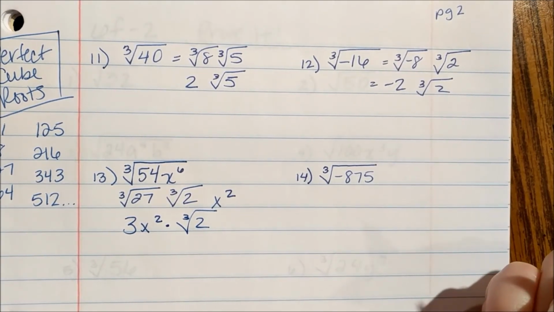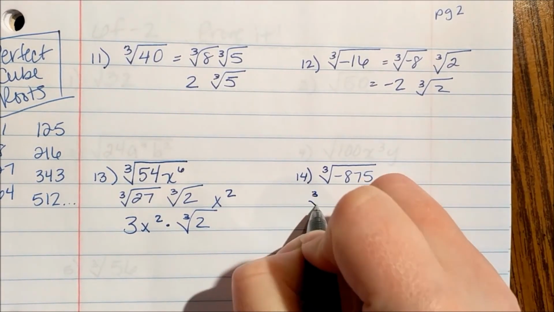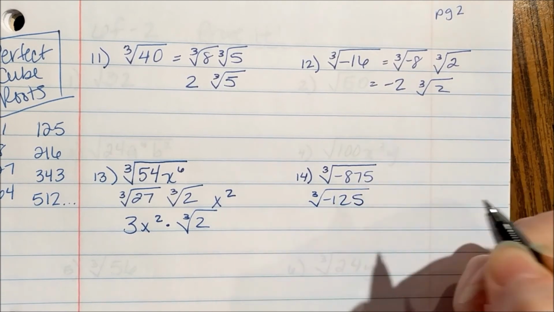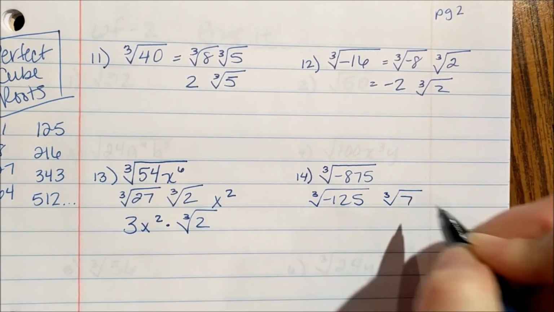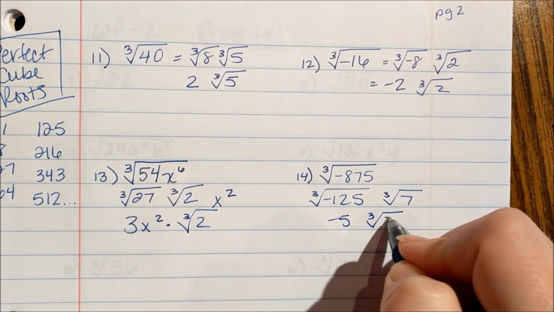And in 14, 875, that's a big one, but what you are looking for is the cubed root of 125. I'm going to put my negative with that one, and my cubed root of 7. Cubed root of 125 is negative 5 times the cubed root of 7.